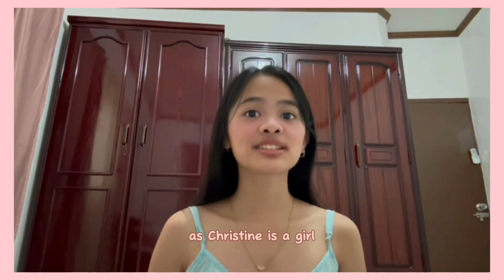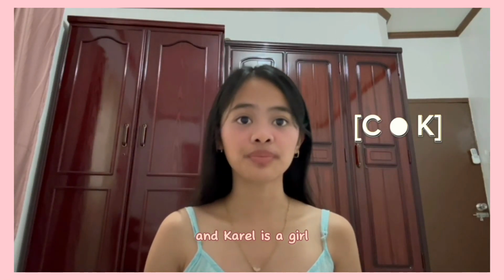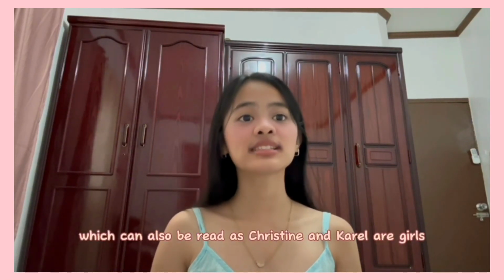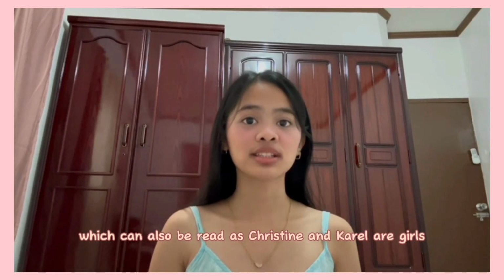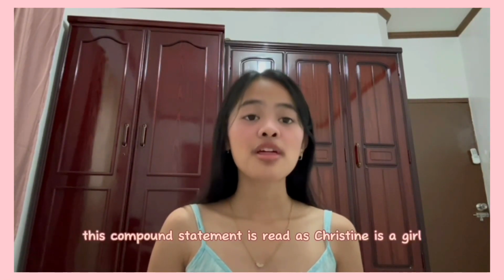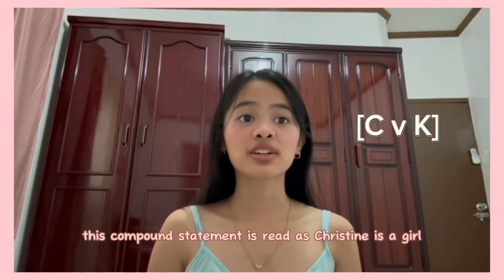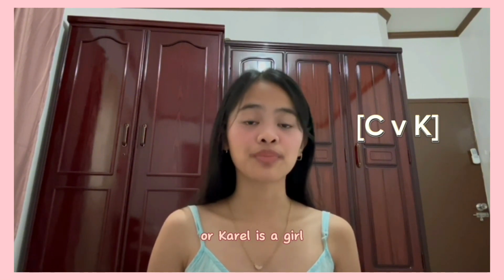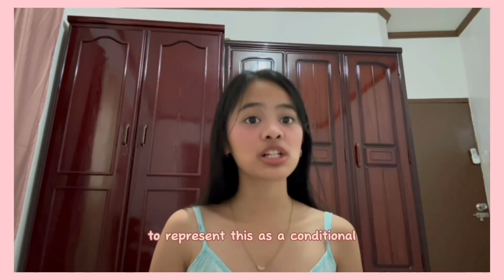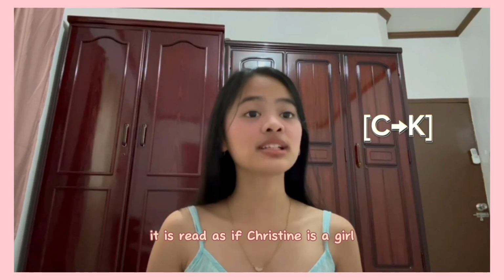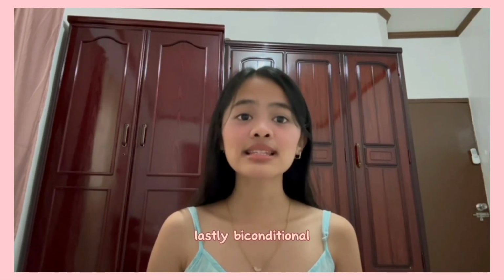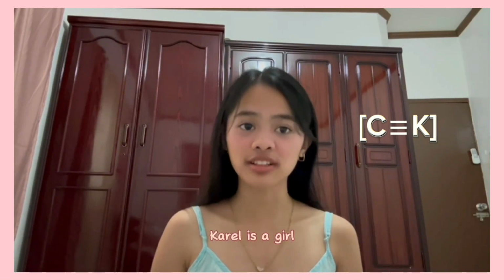This is read as, "Christine is a girl and Carol is a girl," which can also be read as "Christine and Carol are girls." To demonstrate alternation, this compound statement is read as "Christine is a girl or Carol is a girl." To represent this as a conditional, it is read as "If Christine is a girl, then Carol is a girl." Lastly, by biconditional, "Christine is a girl if and only if Carol is a girl."